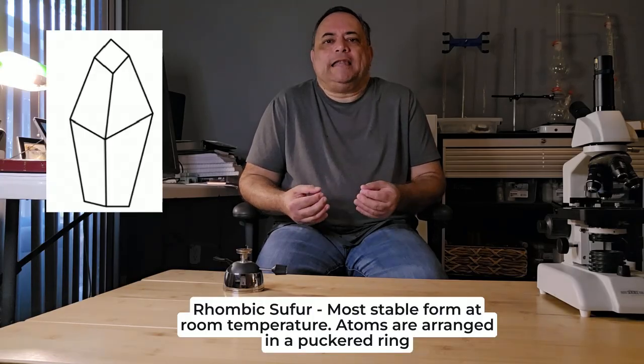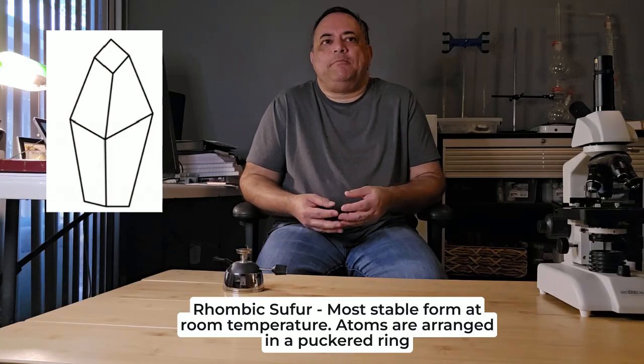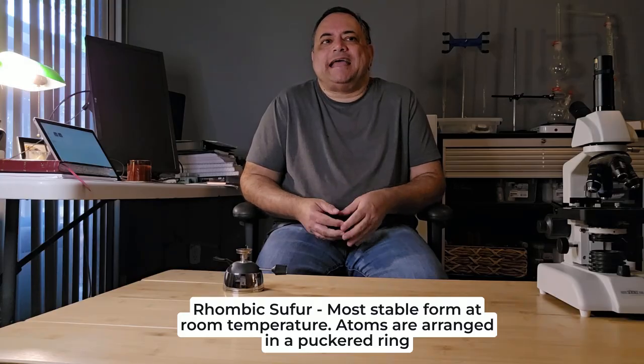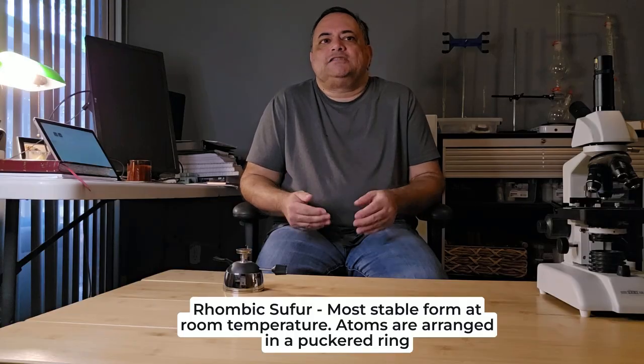So that was an interesting experiment that we did today, looking at the different allotropes of sulfur. So let's just recap on what we saw today. We started off with the most stable form of sulfur, and that's the rhombic allotrope form of sulfur. It's the most stable at room temperature. It does consist of S8 molecules, where the sulfur atoms are arranged in a packed ring. So we started off with rhombic sulfur.